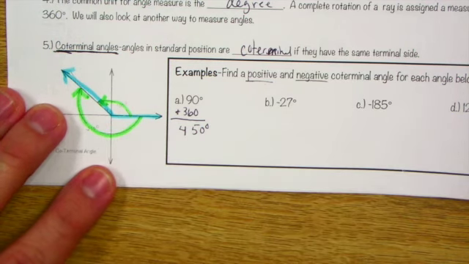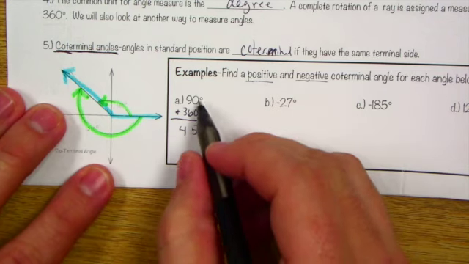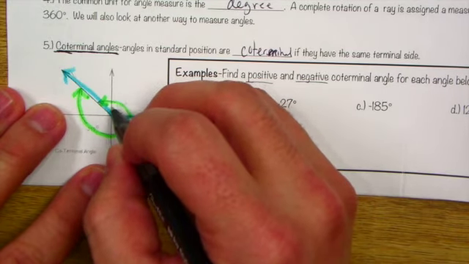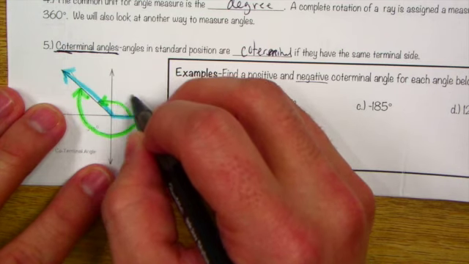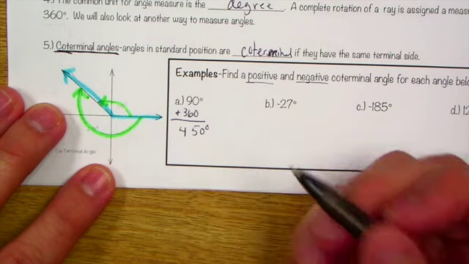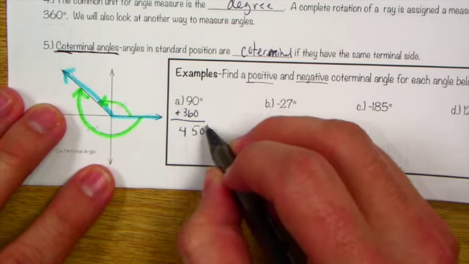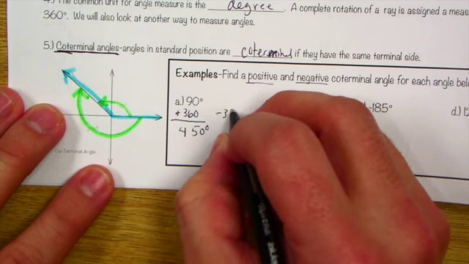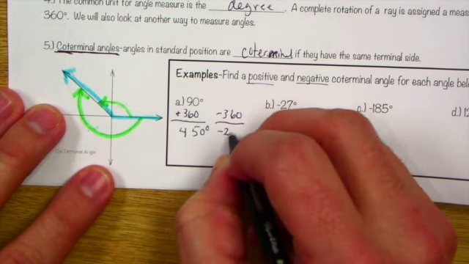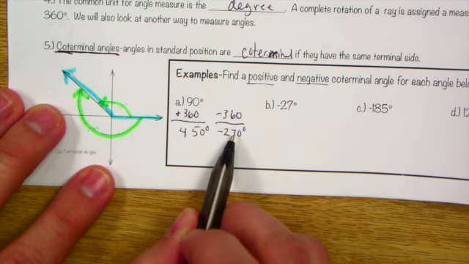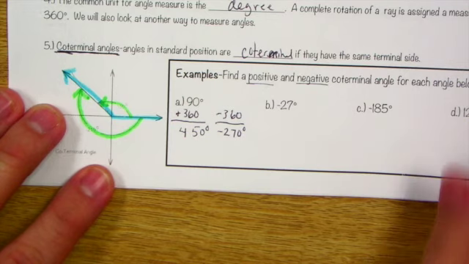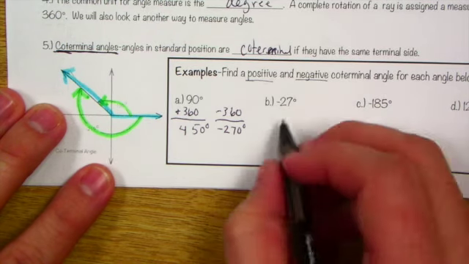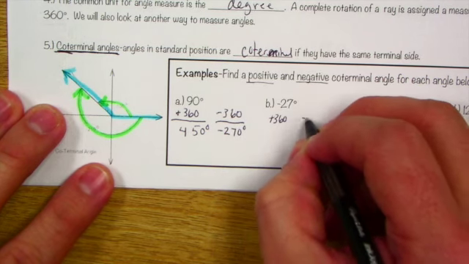Now, if I would like a negative value that is also coterminal, going in the other direction, think about that. If I'm right here and I would like another angle that is negative, just go around the other way, or in other words, subtract 360. So to get a positive coterminal angle, I just add 360, and to get a negative coterminal angle, I just subtract 360. I'm going to subtract 360 from 90, and I get negative 270 degrees. And that gets me my positive and negative coterminal angles. So we can fill out the rest if you want. Go ahead. I'll do one more, and then you can do the rest. Again, to find a positive and negative coterminal angle for each of these, simply add 360 and then subtract 360.